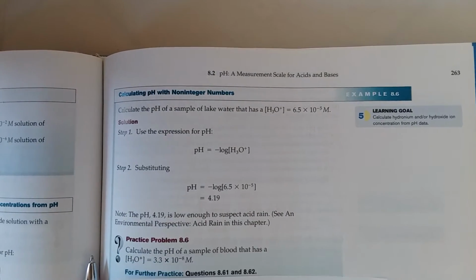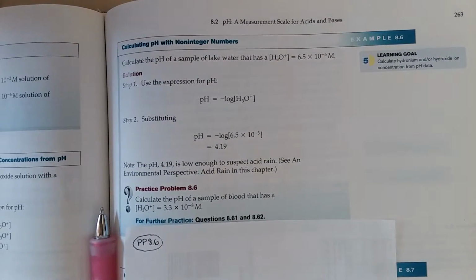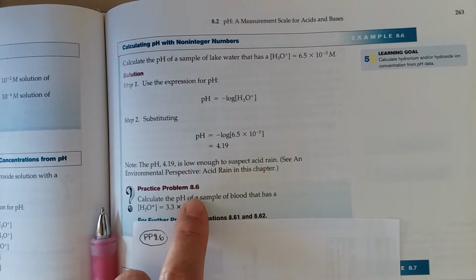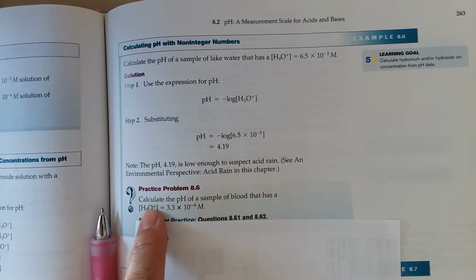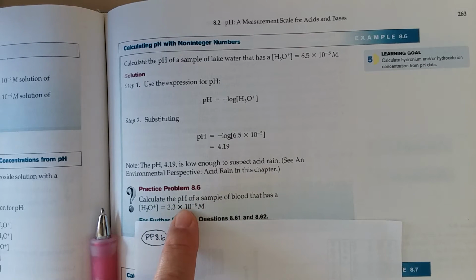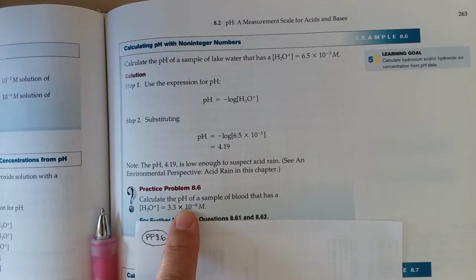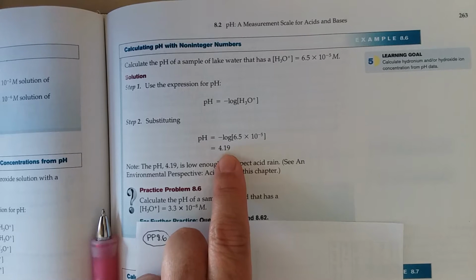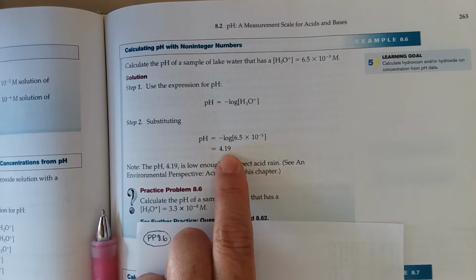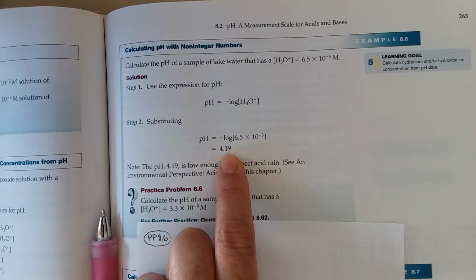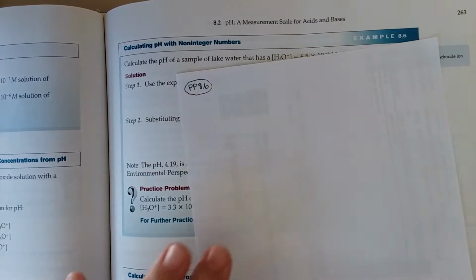Okay, so now we are looking at practice problem 8.6. Calculate the pH of a sample of blood that has this hydronium ion concentration. And the point of this example and the next one is just to say that sometimes pHs can be decimals. They don't just have to be like a 4 or an 8. All right, so let's see.